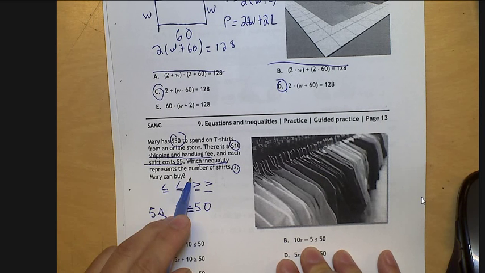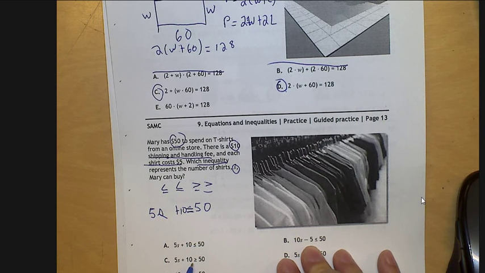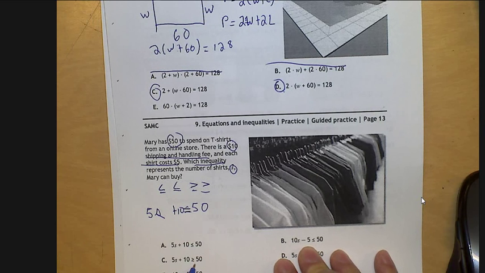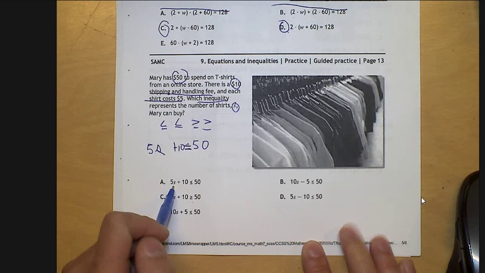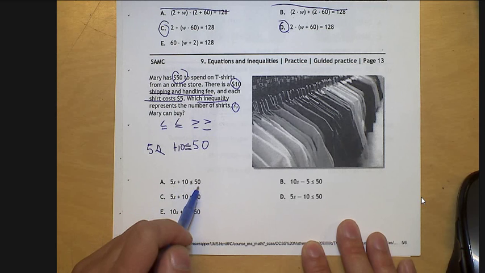When she's buying an amount, she has to be about equal to, or she's got to figure out how much bigger it is. So if we look at these right here, look, we have 5S plus 10 is less than or equal to 50.